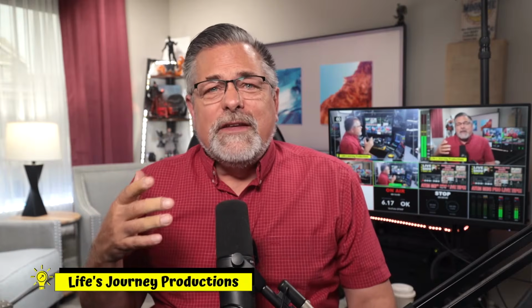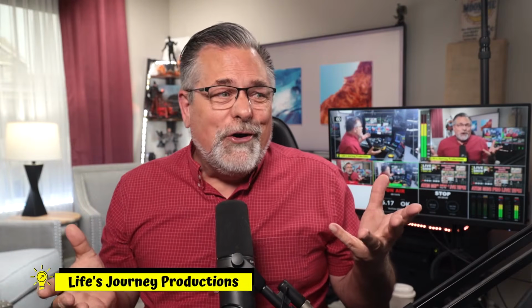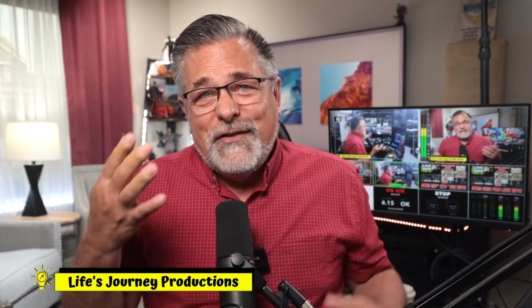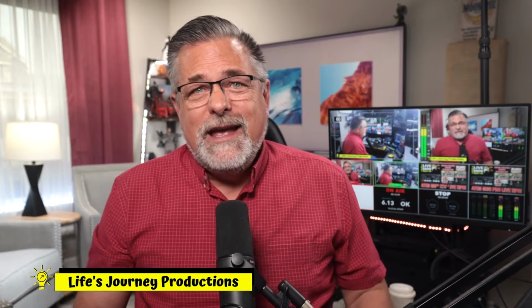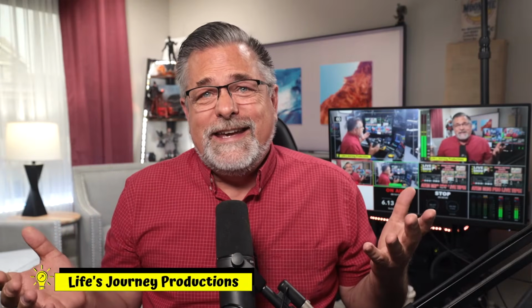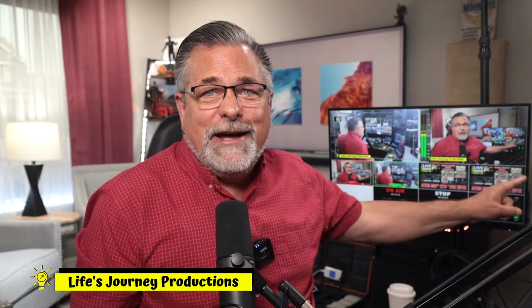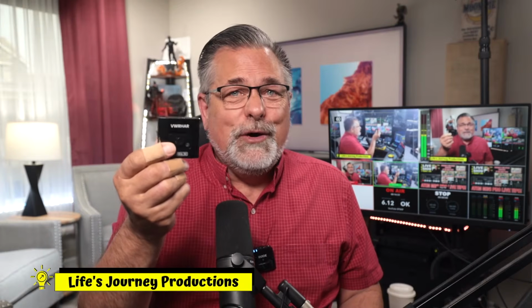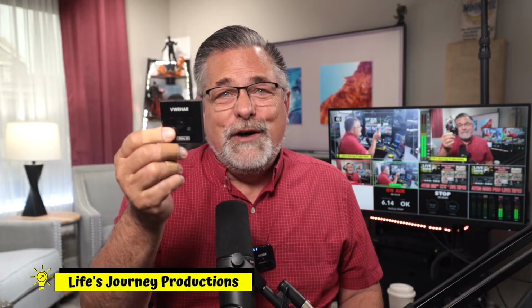So the key to an ATEM Mini Pro is how do you overcome the lack of inputs? Because it only has 4 HDMI inputs, and then that's it. So how do you do fill and key? And if you guys look on the monitor right here, I do have my HyperDeck coming in. So I'm using these switches on input 2 and input 4.